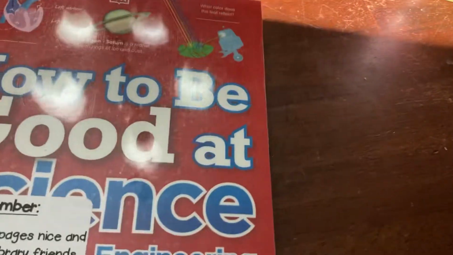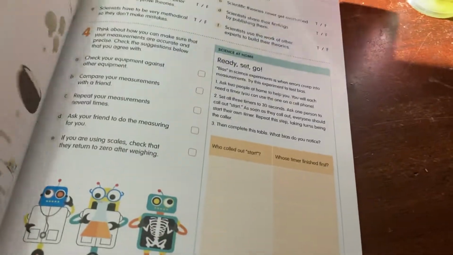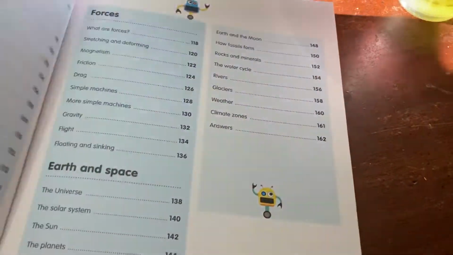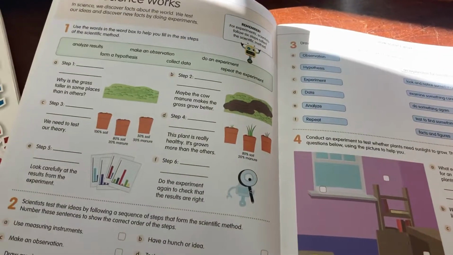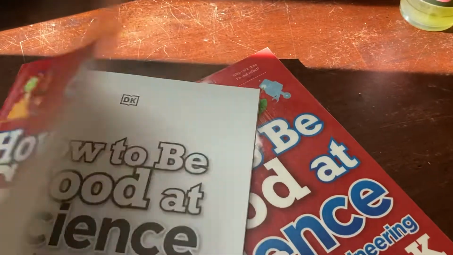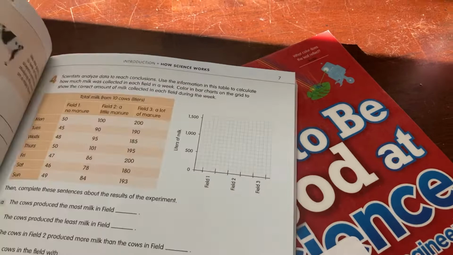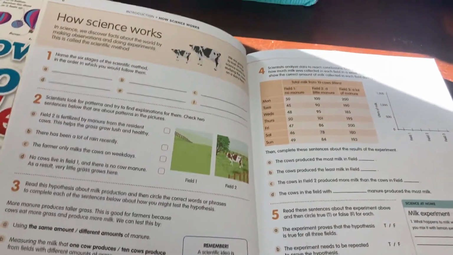And at first glance, I thought the workbooks followed it page by page. That's how it starts out. So this is the grades 2 to 5. So for the section in the book over here for how science works, there's a two-page spread, a workbook for how science works. And there is the same thing in the grades 6 to 8. So that's how that one looks.